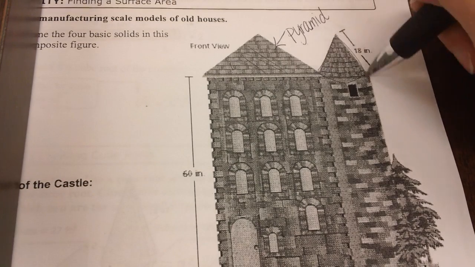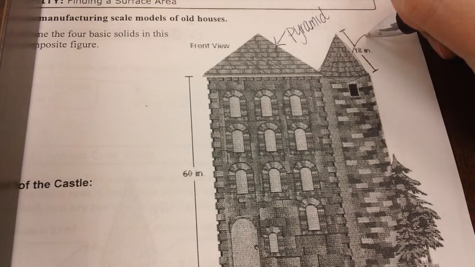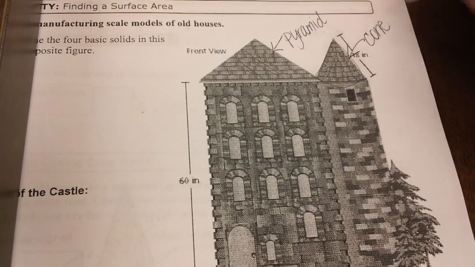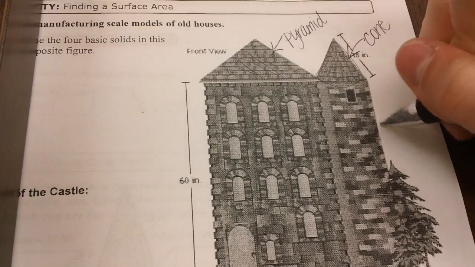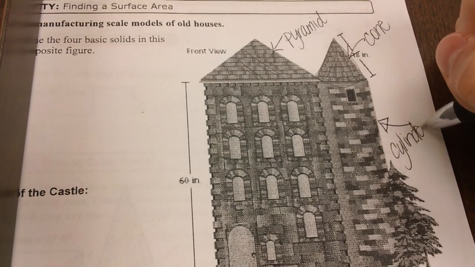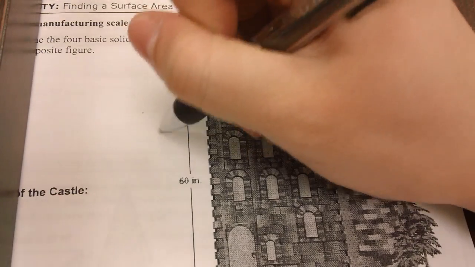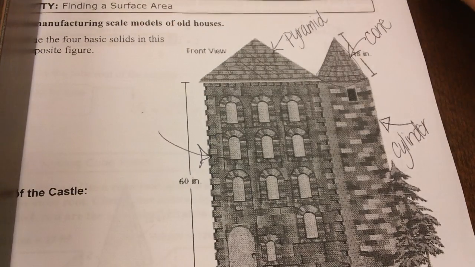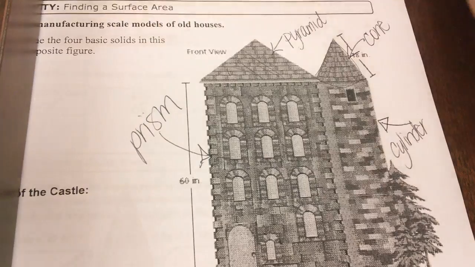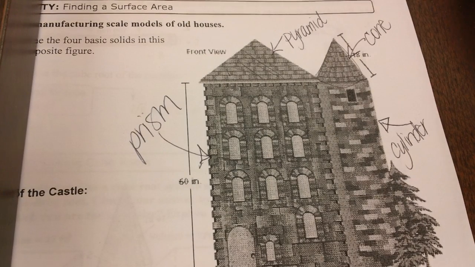This piece is going to be a cone, making this piece a cylinder, and this is either a square prism or a rectangular prism. We'll just call it a prism. So there are 4 main parts to this particular composite solid.